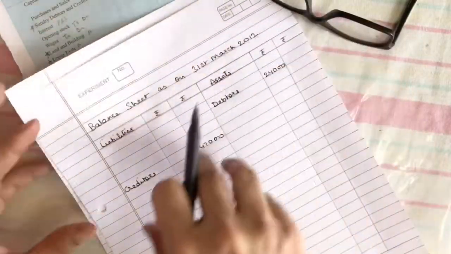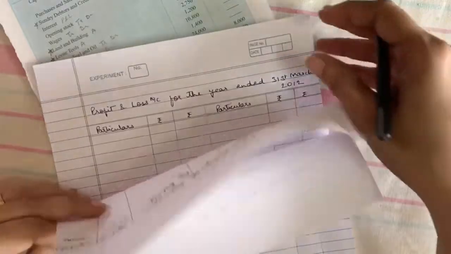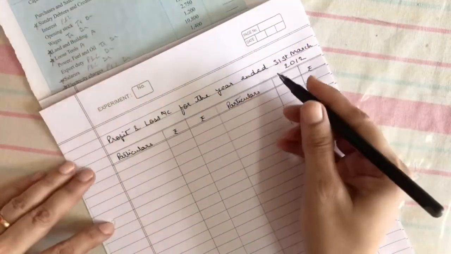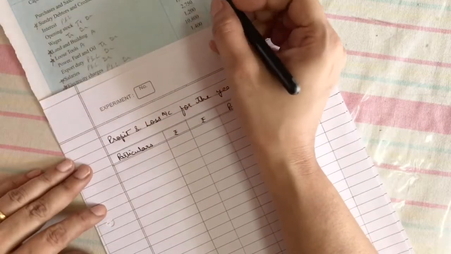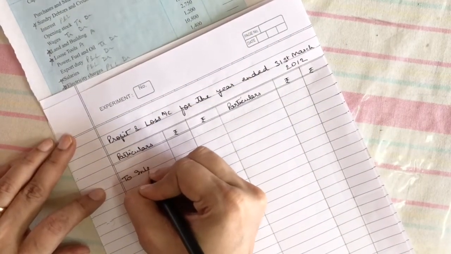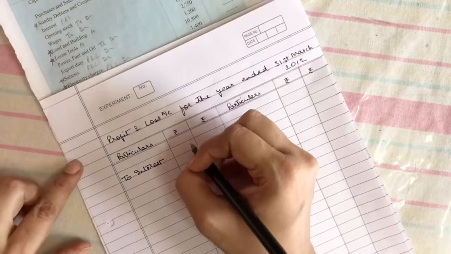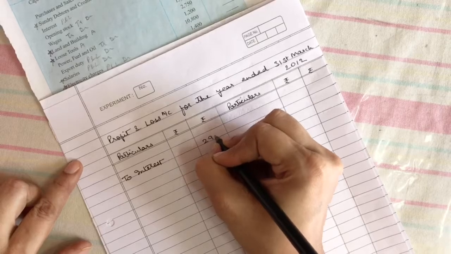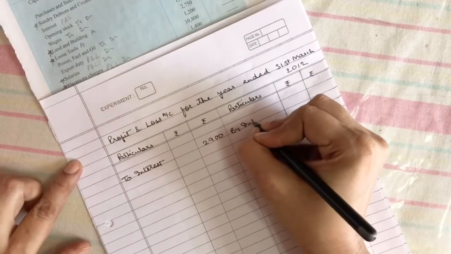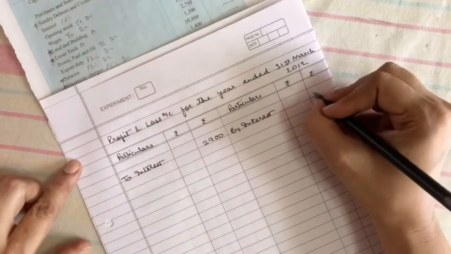Interest, let's go to profit and loss account. Leave first line for gross profit, gross loss. Interest is both debit as well as credit, so I leave a line and I write down to interest 2,900. And here by interest 2,000.